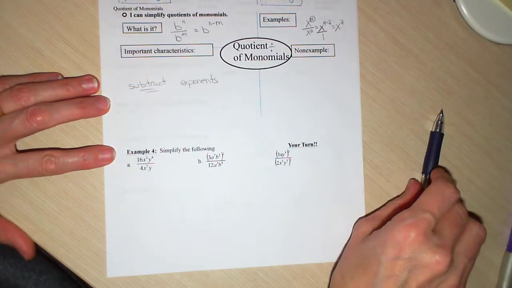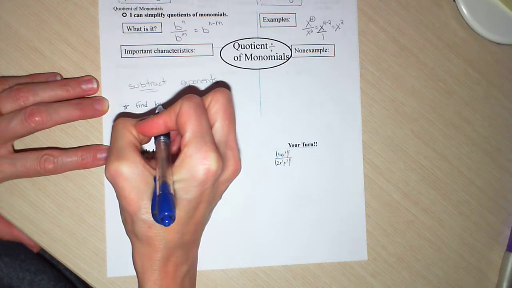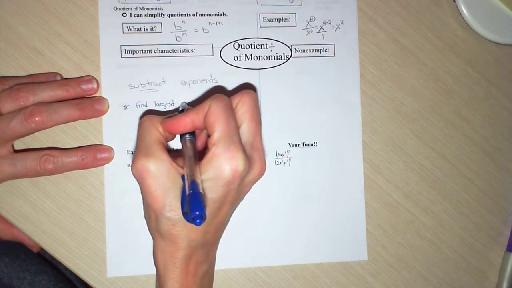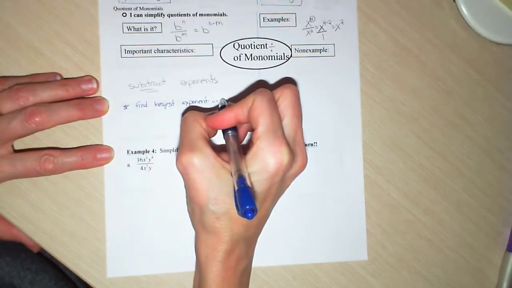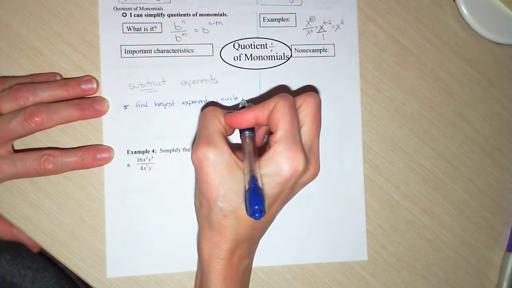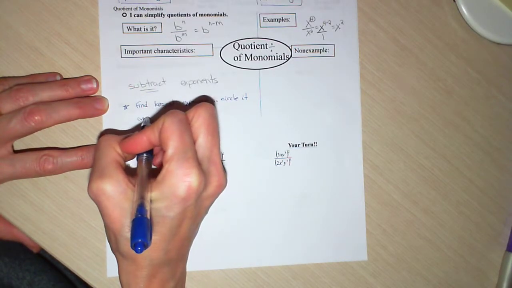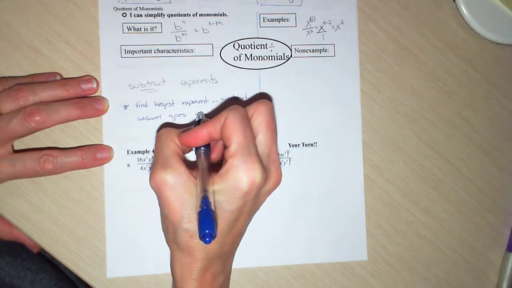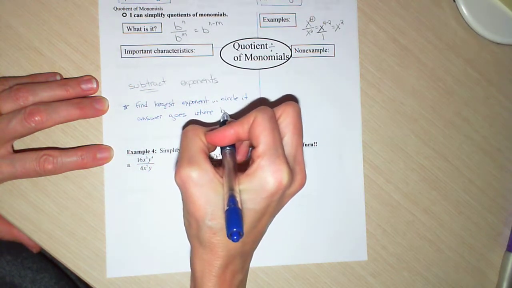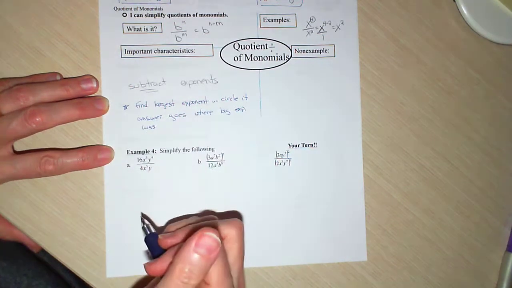And let's write a couple of little reminders: find the largest exponent, circle it, and then the answer goes where the big exponent was.